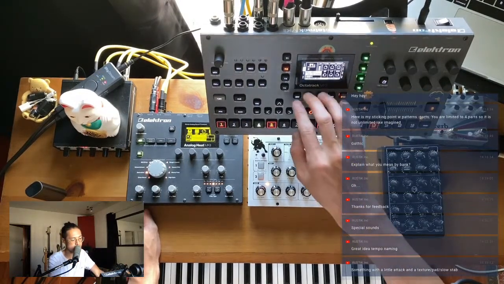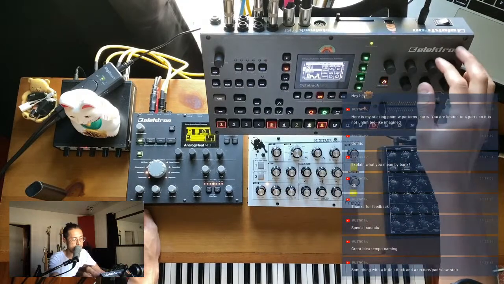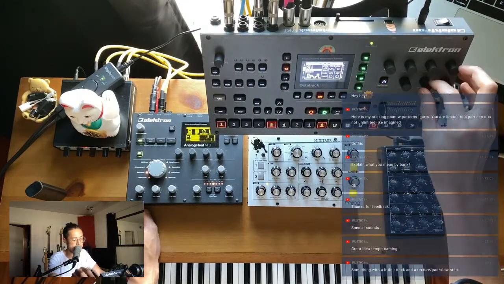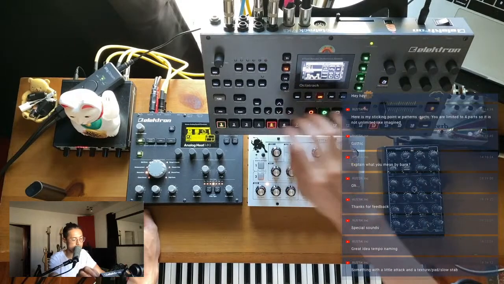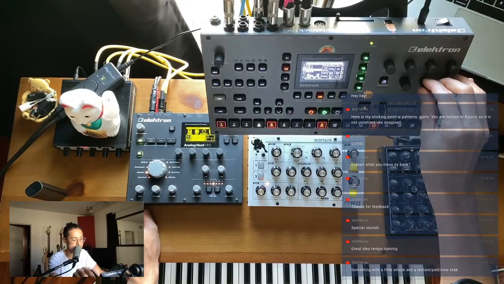So now we take another LFO and we just use that to control this other one. So what is that, 220? Let's do another one at 220.